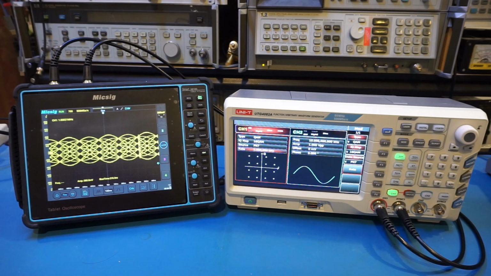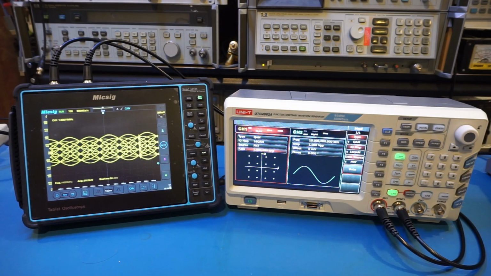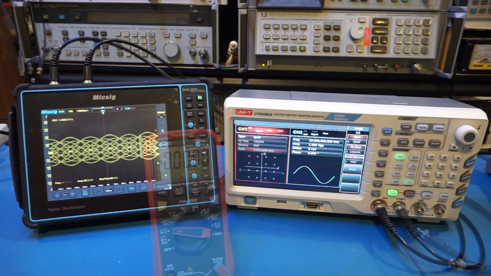As mentioned earlier, not all entry-level scopes can display this eye diagram as clean as what we can see on the MIXIC. And on higher-end scopes, obviously you will have a dedicated function for eye diagram display, but for entry-level scopes, this is as good as it gets.